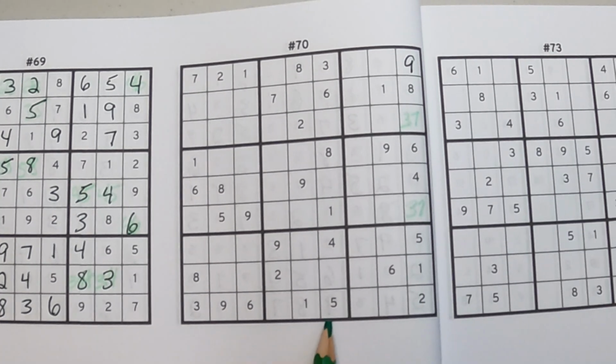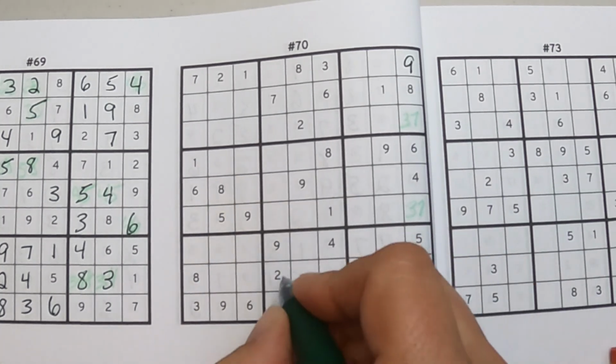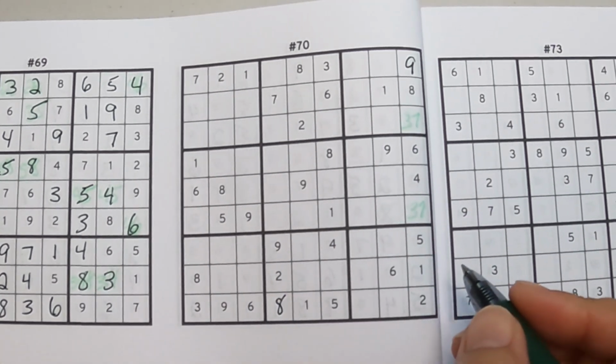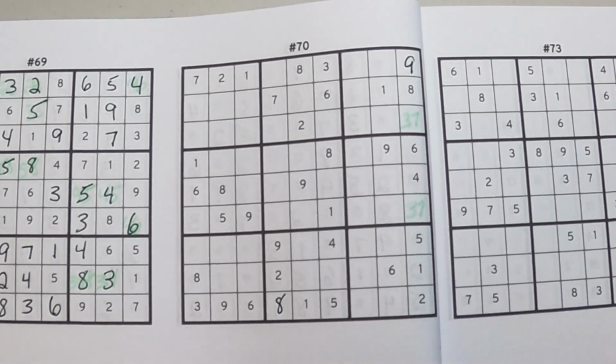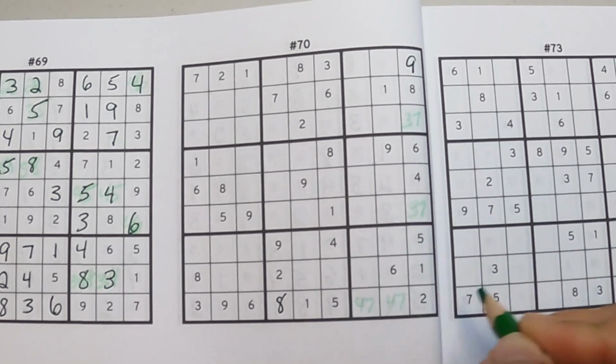For this bottom row, we're missing 4, 7, and 8. We've got a 4 here and a 7 here, so this is our 8. I don't see any other help. So 4, 7.